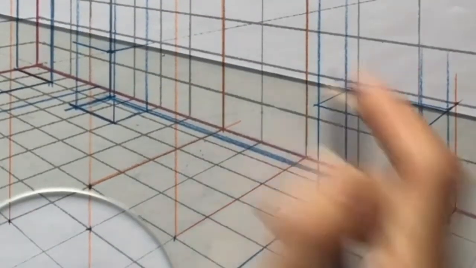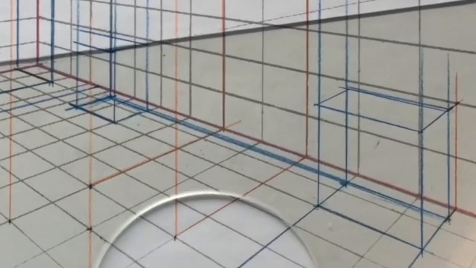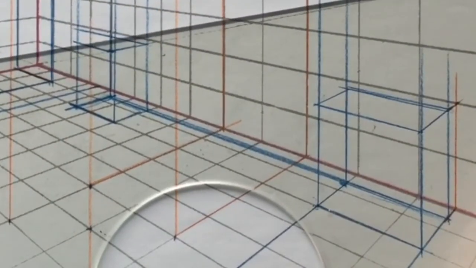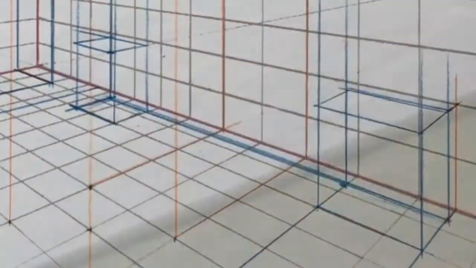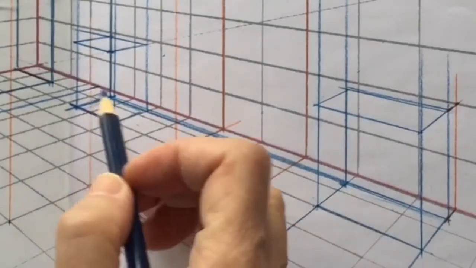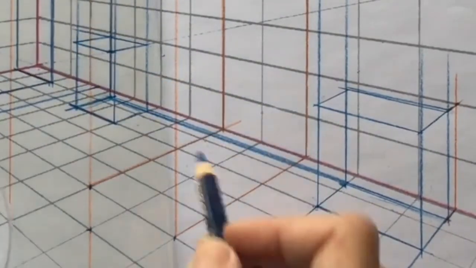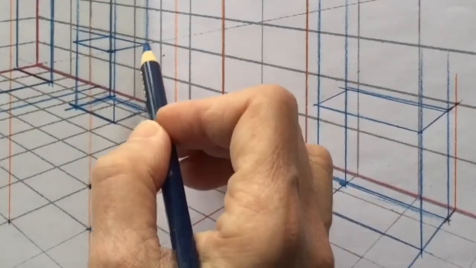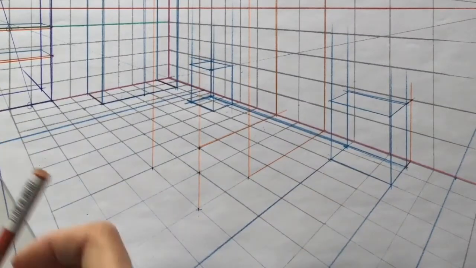These little glimpses of things make it look more real than just isolating everything with no overlapping. Okay, so there. Now this one looks more square, which it is, and the other one looks more distorted, but that's all right. Next is our bed, and we've almost got it there.